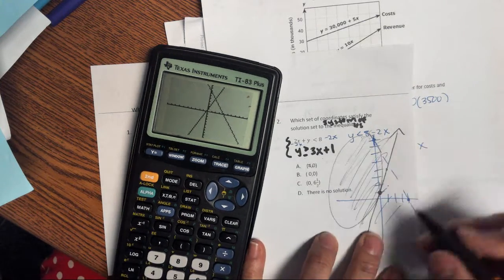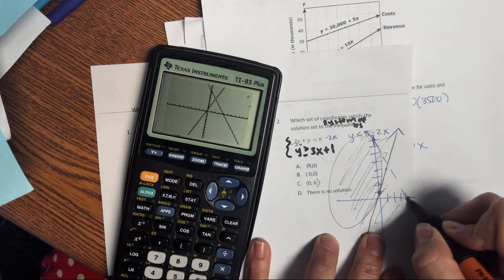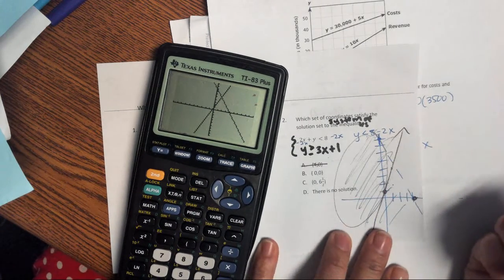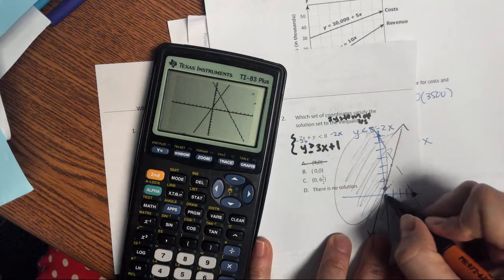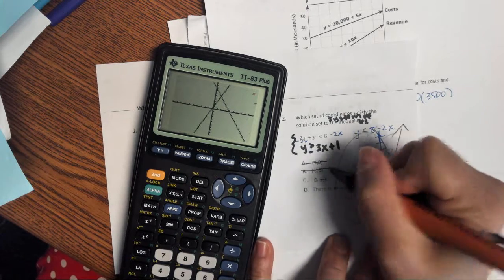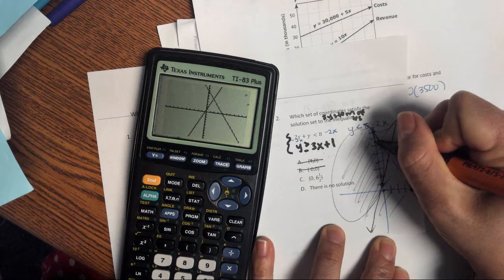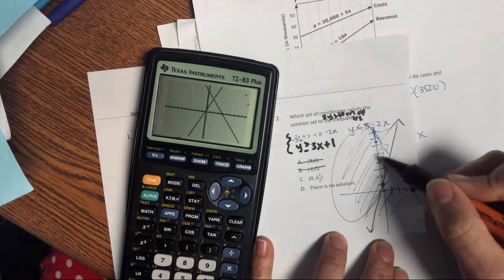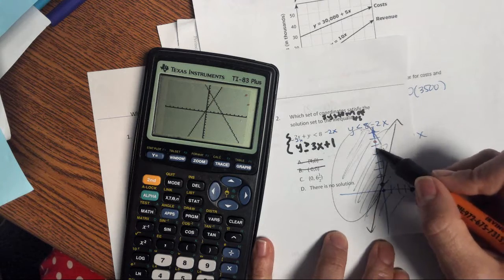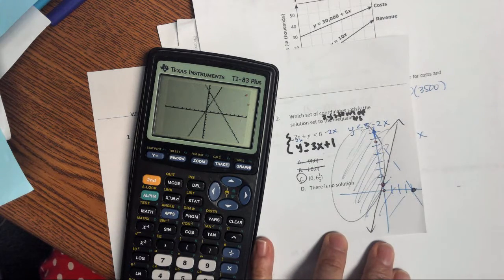So if I look at answer choice A, it says 4, 0. Well, that would be this point over here. That's not a solution because it's not in the double shaded area. 0, 0 would be underneath that line. 0, 6.5 would be right there, so that would be in the double shaded region. So the answer is C.